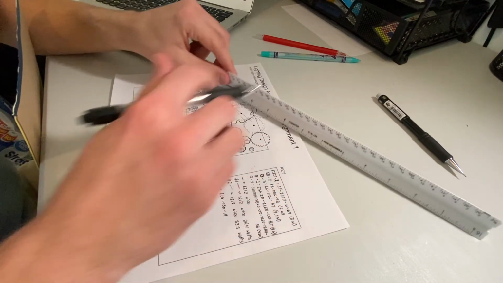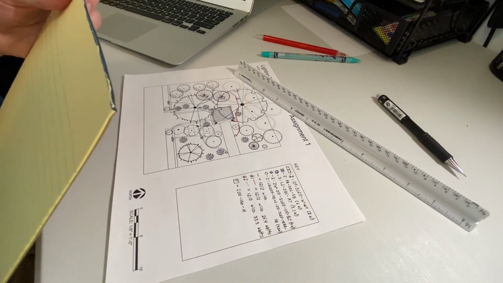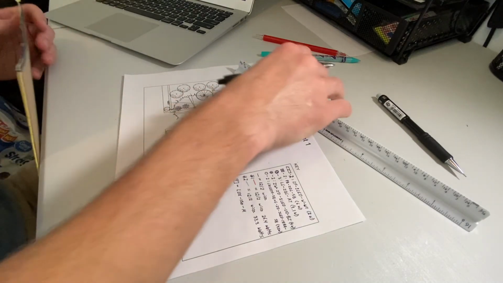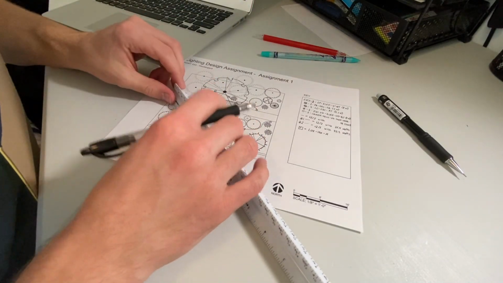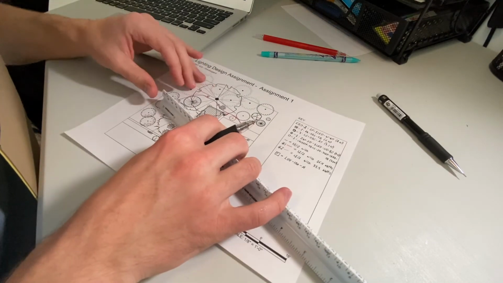So 45. So let's just say run 1 is 45. Let's write that down. And then get this in. And this is just the total wire. We're not doing the voltage drop yet.